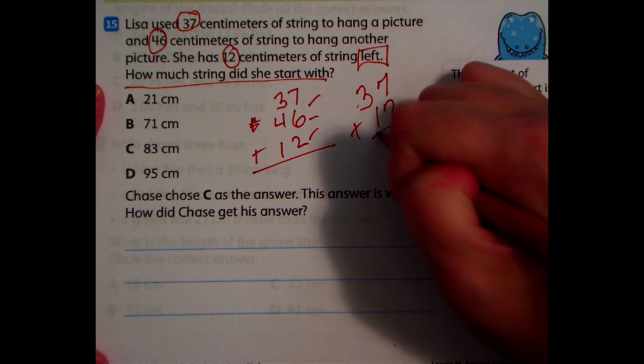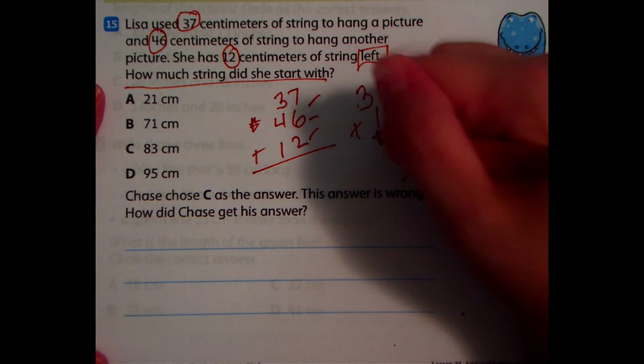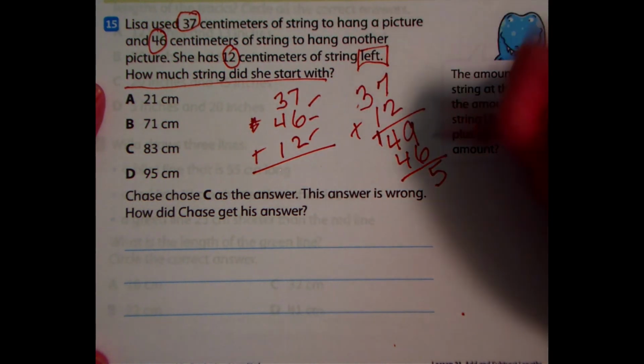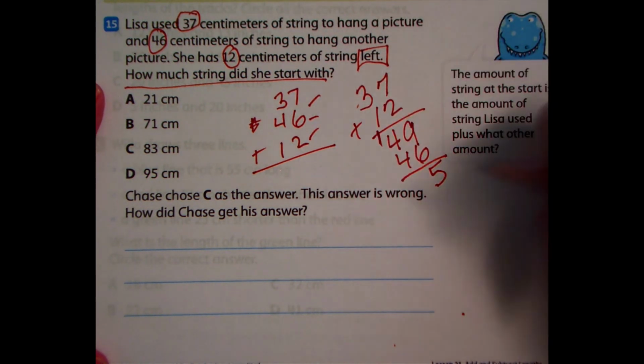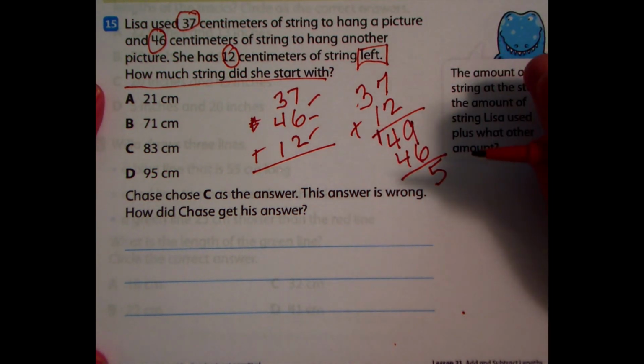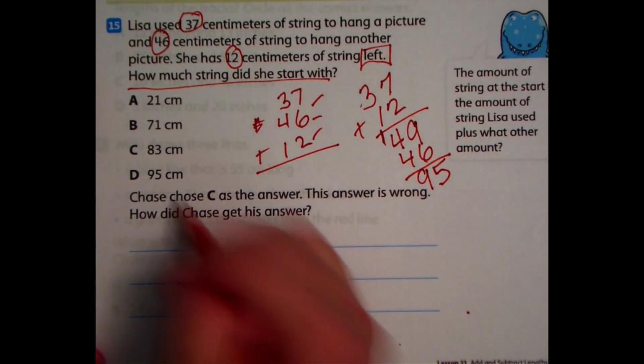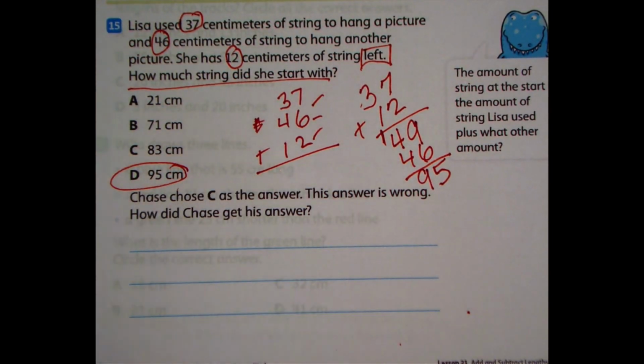Carry my 10 to the tens place. Because here I have 15 ones. So I'm going to take my 10, put it over in the tens. Now I have 40 plus 40 plus 10, which gives me 40 plus 40 is 80, plus 10 is 90. So I have 95 centimeters.